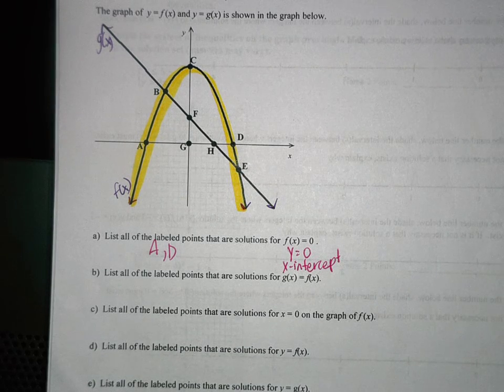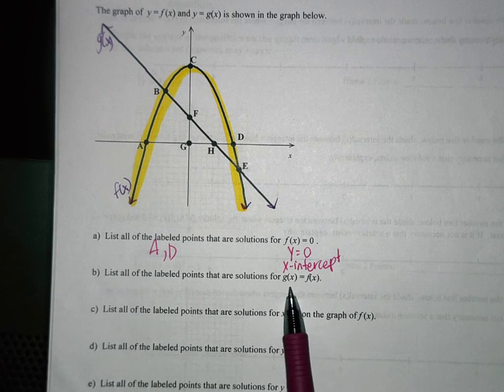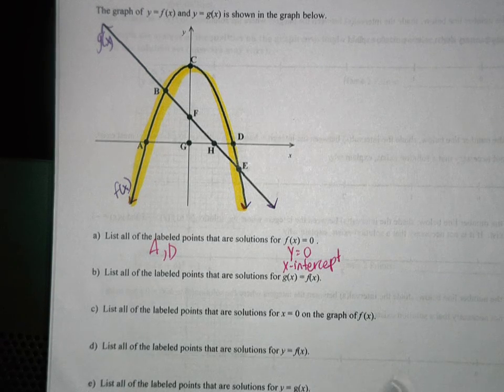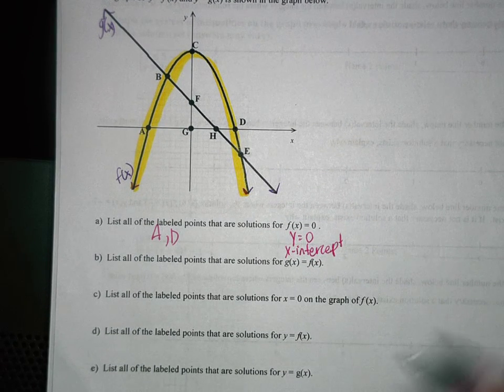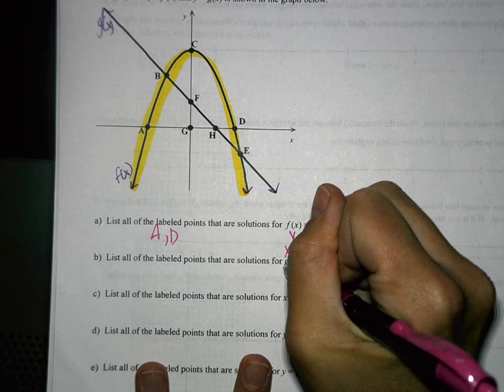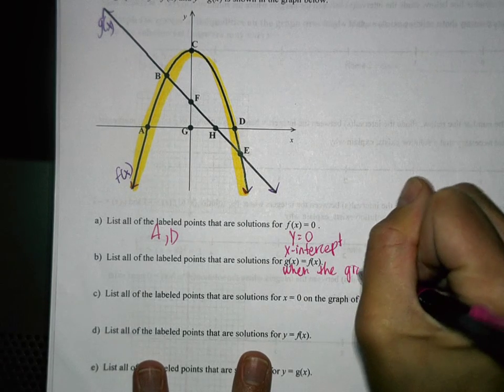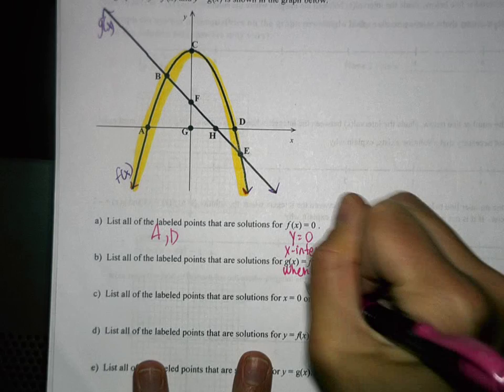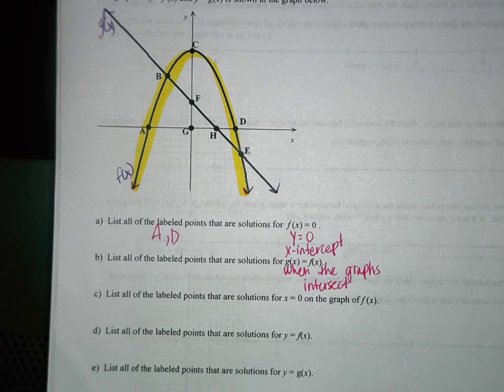Okay, B. It says list all the labeled points that are solutions for g of x equals f of x. What do you think they're talking about there? Very good. And so we're going to just say when the graphs intersect. That's where they equal each other, where the graphs intersect.